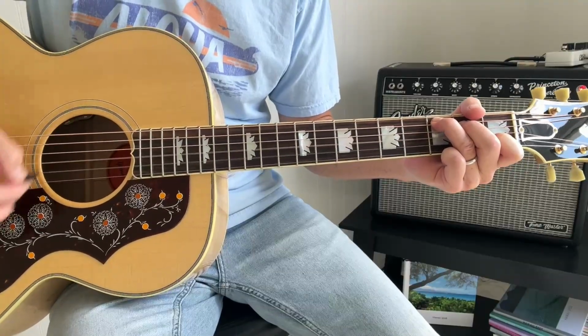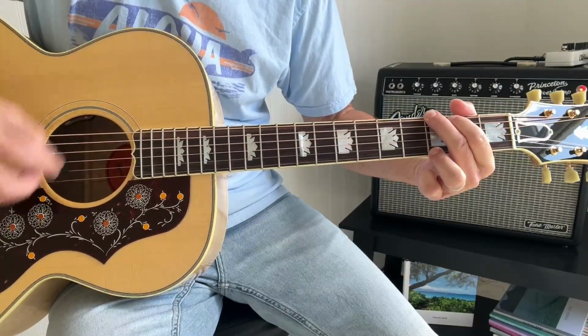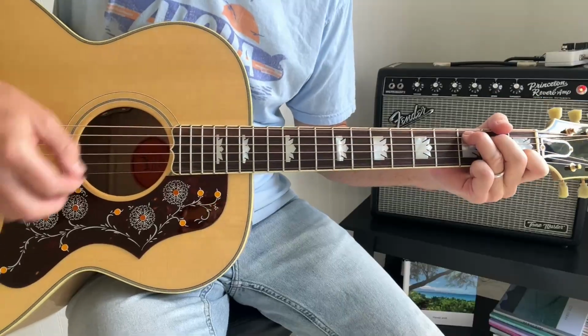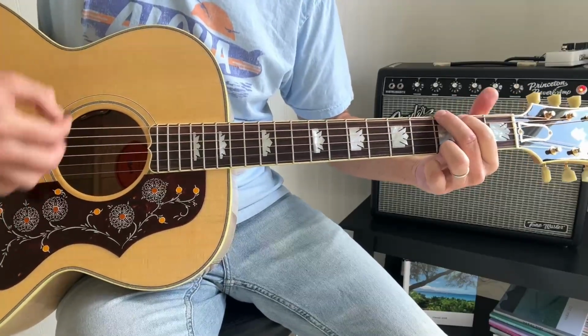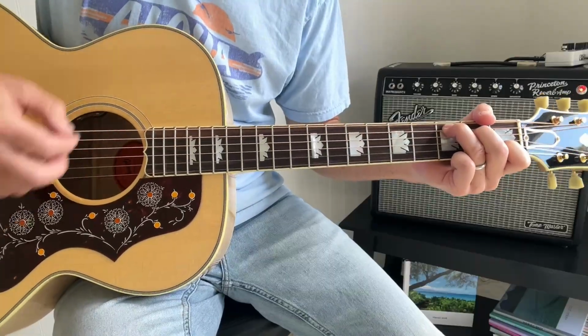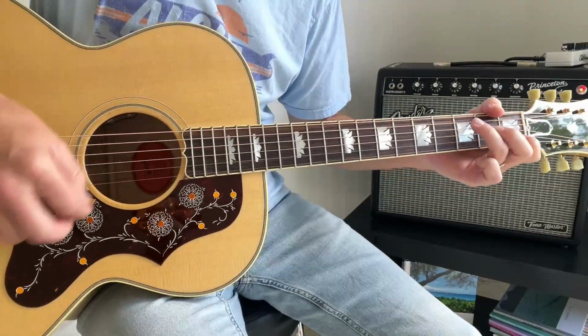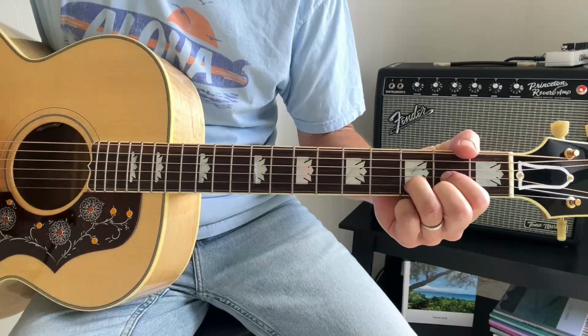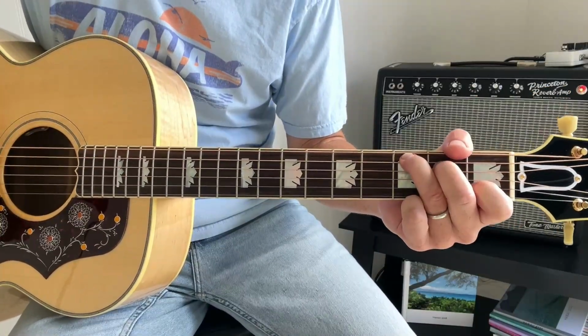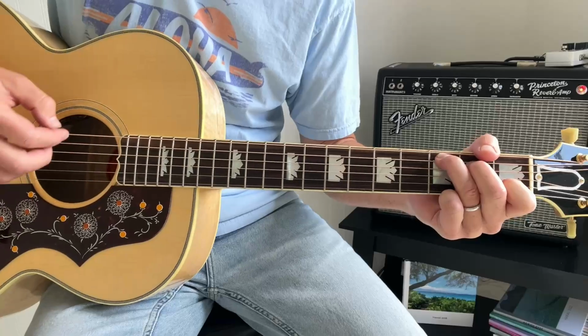That's C, G, C, G, C, G, C, D major to the C chord right there.